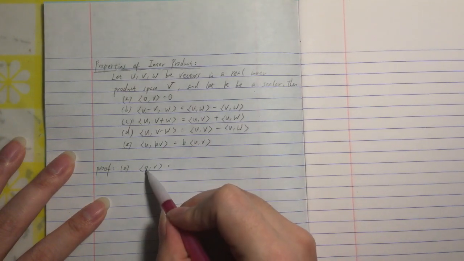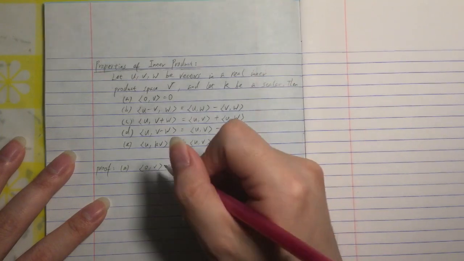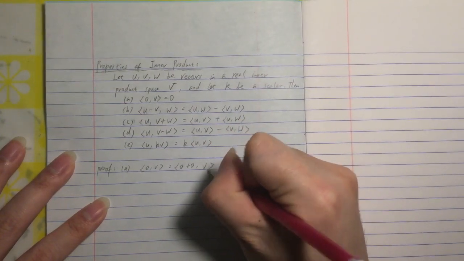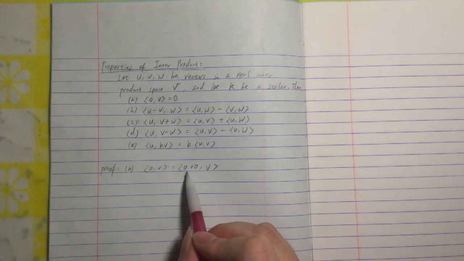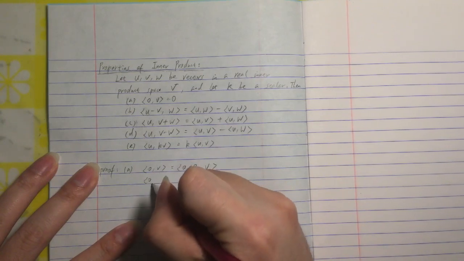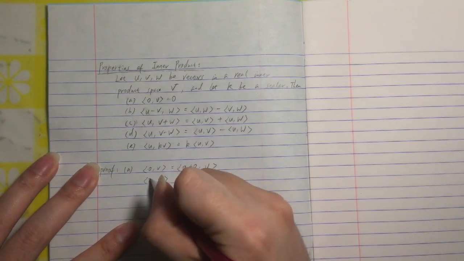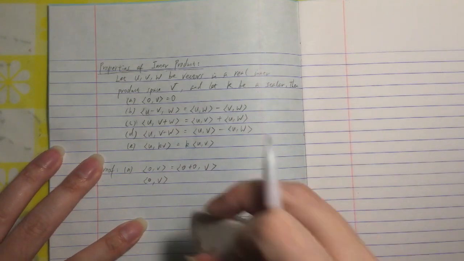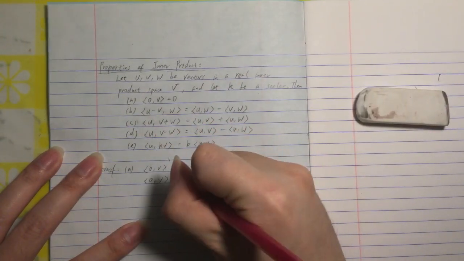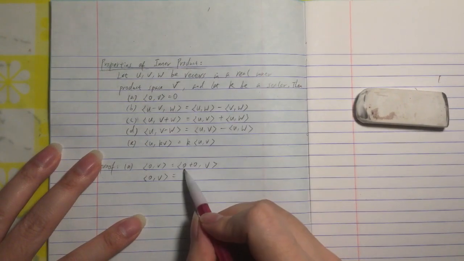This 0 is a 0 vector. We know that 0 vector can be rewritten as 0 plus 0. Leave the left side the same. On the right side, we have inner product of 0 plus 0, V.